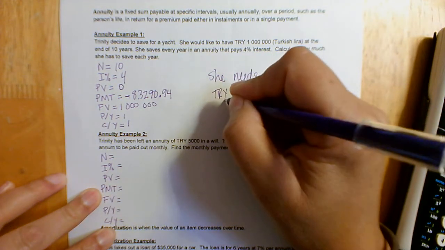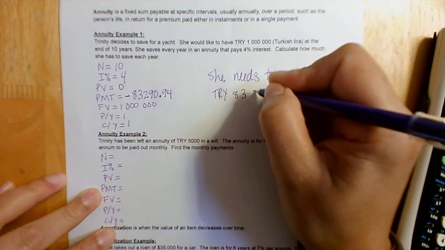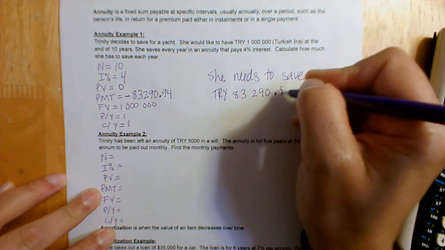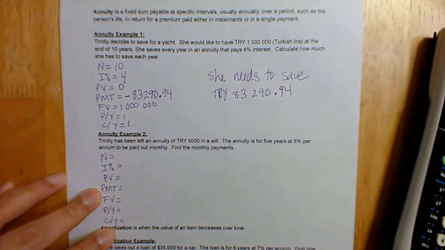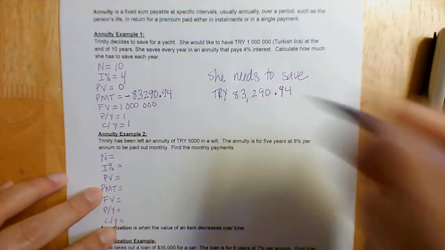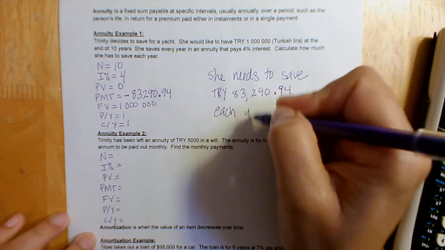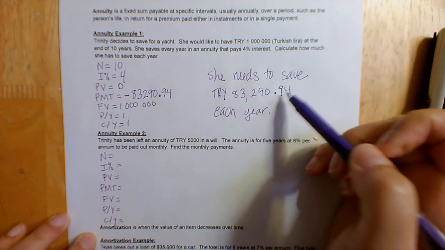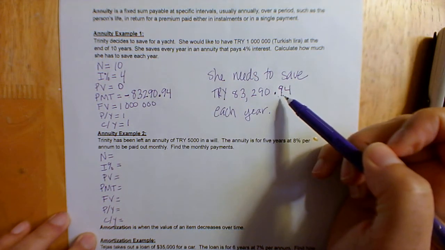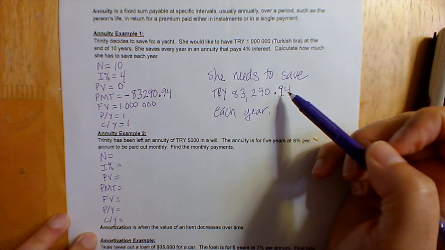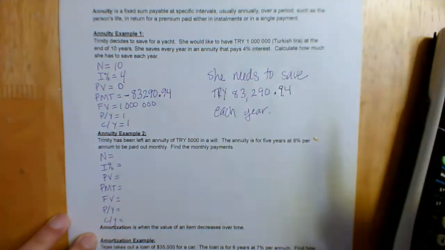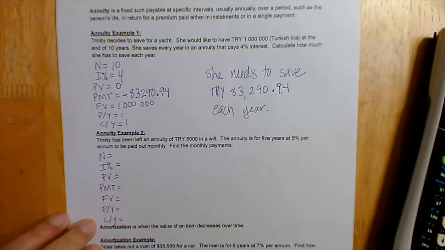Turkish lira 83,290.94. Wow, 83,290 and 94 cents each year. So year 1, she's putting that in. Year 2, she's putting another 83,000 in. Year 3, another 83,000.